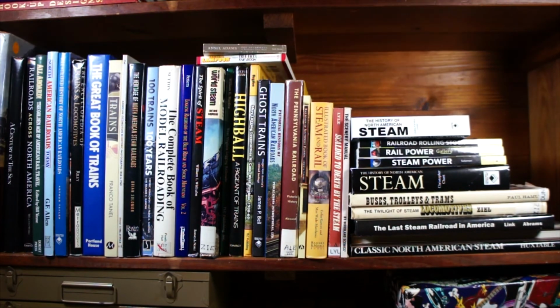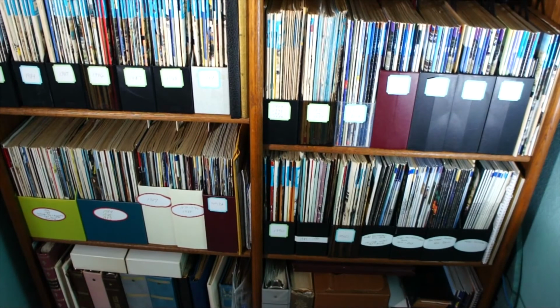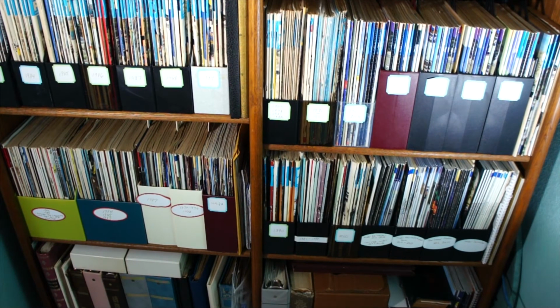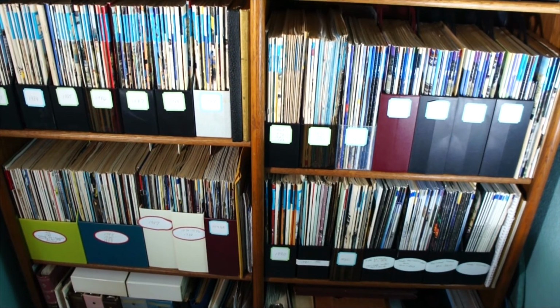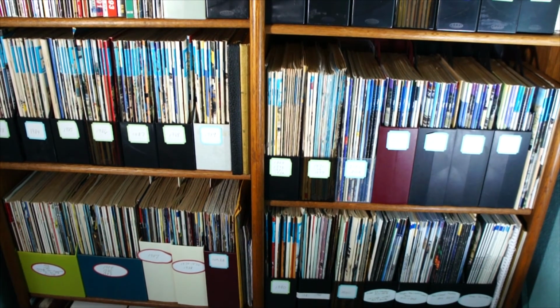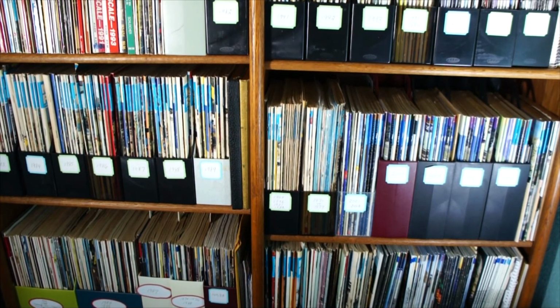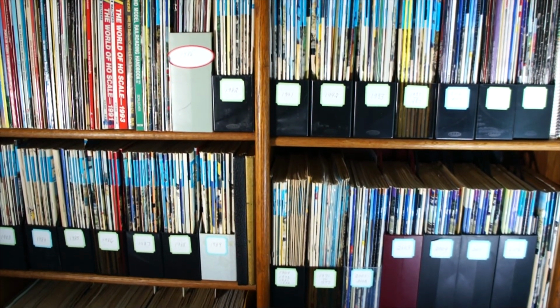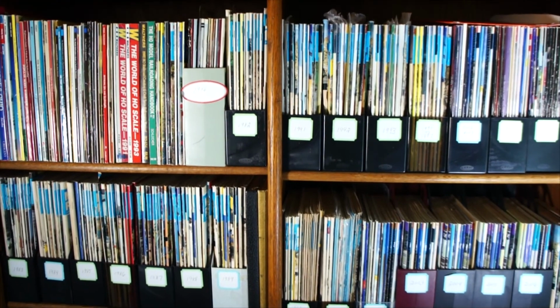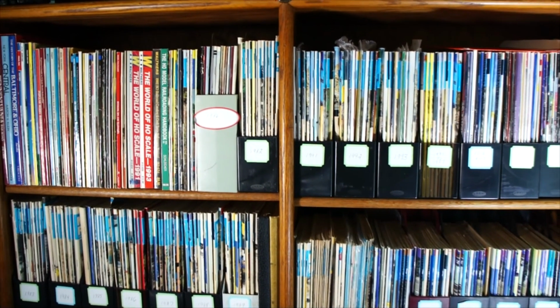I mean, you can go online now and look up everything that you want to. There's a lot of modelers out there doing how-to videos just like I'm doing. So you've got a wealth of information on the internet. So that's probably the best way to do it. But if you like to look at books, or you like to look at magazines, you can go out to the train shows and get them pretty cheap.